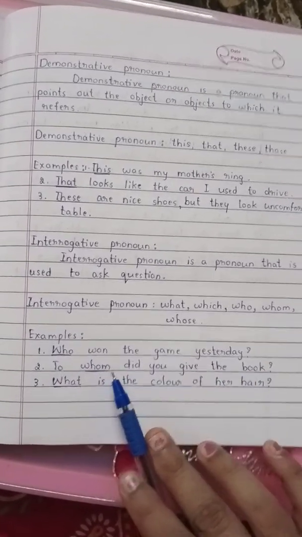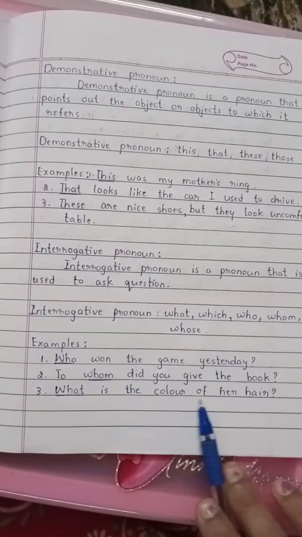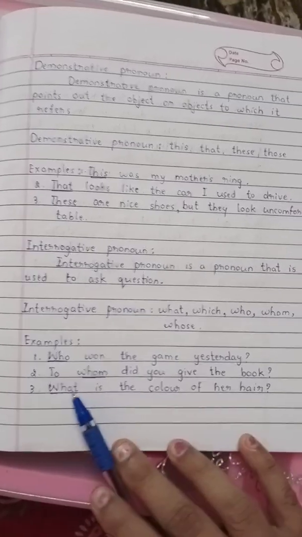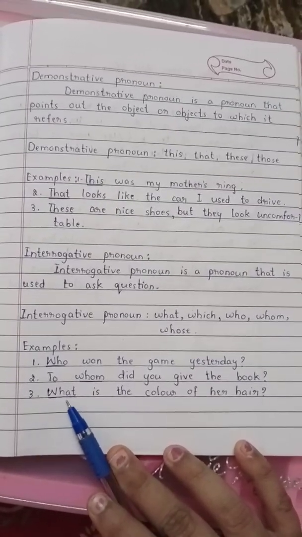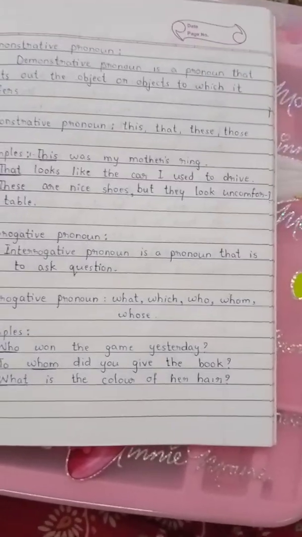Here, whom is what? An interrogative pronoun. What is the color of her hair? So here, what is an interrogative pronoun. So children, I hope you have understood about these types of pronouns.